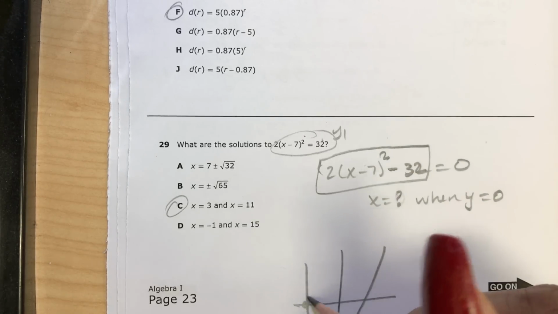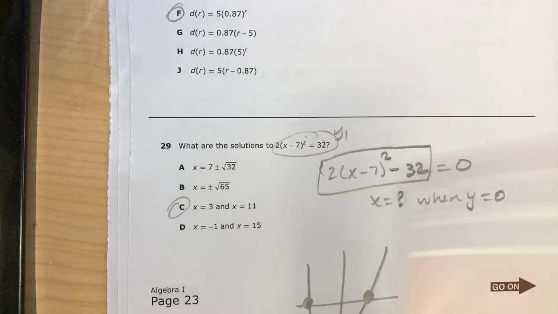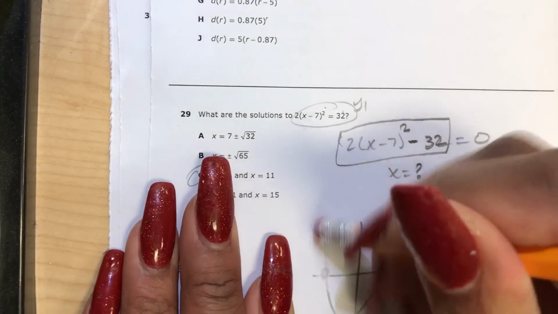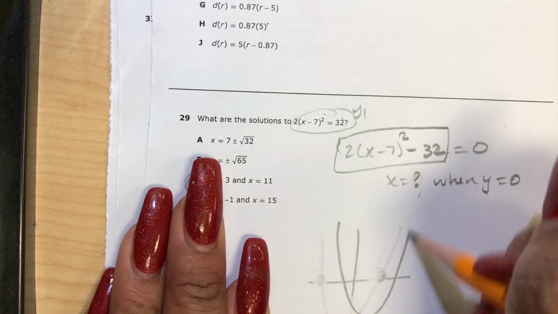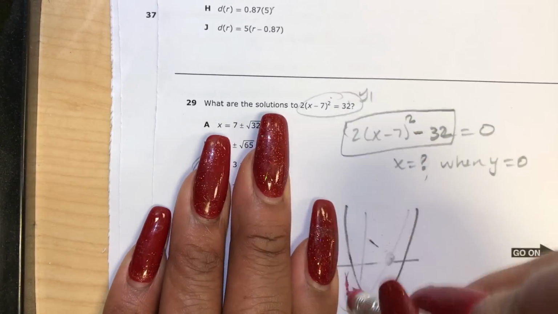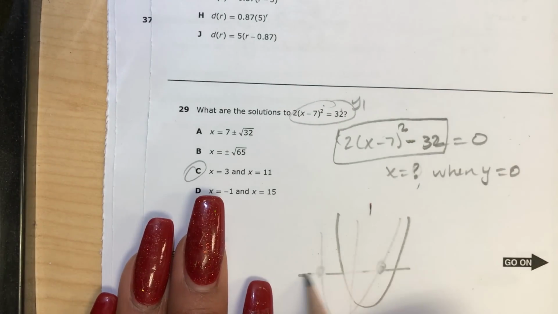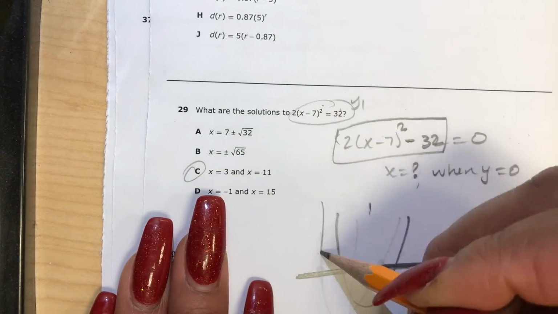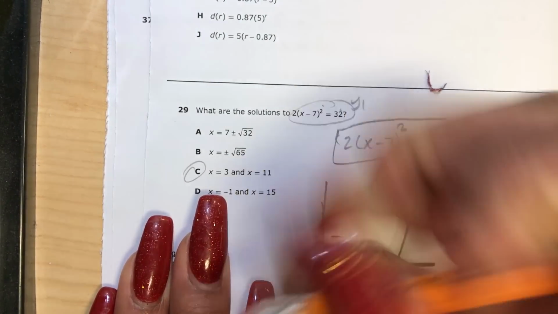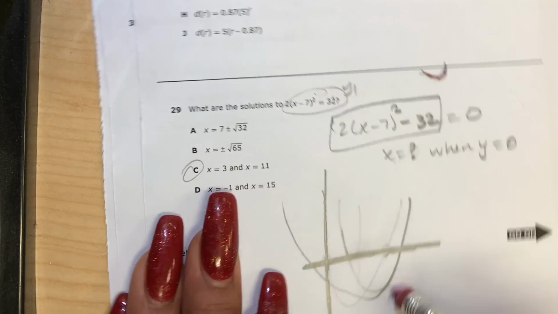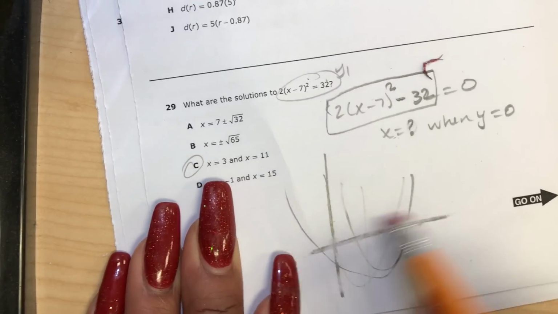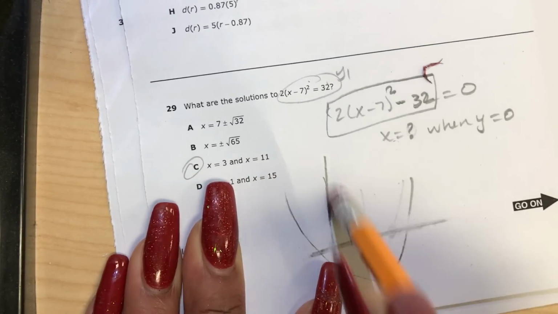Okay, so what is this one? What is this one? And apparently on this graph they're both positive. So let me redraw that so that you see the parabola graphed correctly. I'm really messing that up. I should have just graphed it in the calculator. Let me do that.